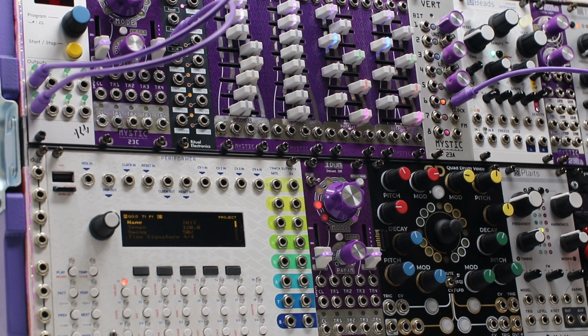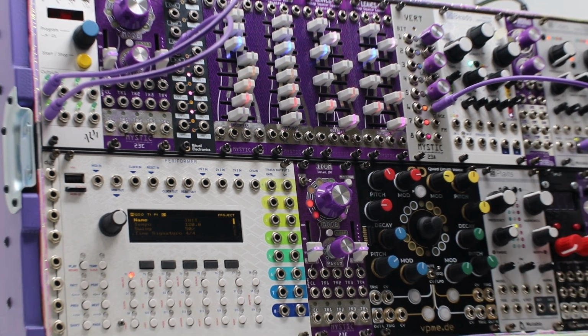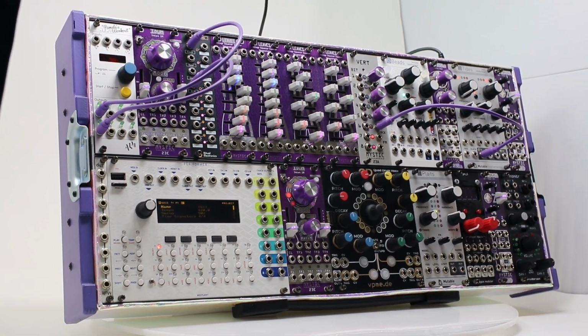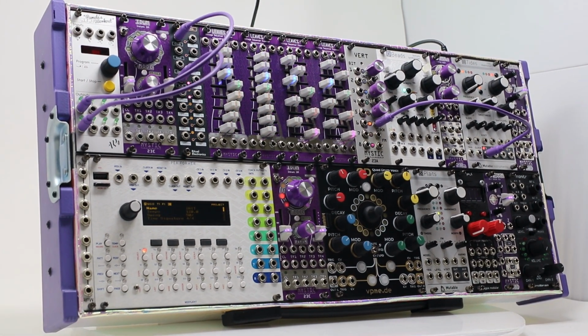So what are some ways that people can use this in their actual patch? Or what are some applications for somebody who might not be as familiar with sequential switches or the expander ports on a Turing Machine? Yeah. So, the obvious choice for using Leaves is voltage sequencing for notes and pitches.